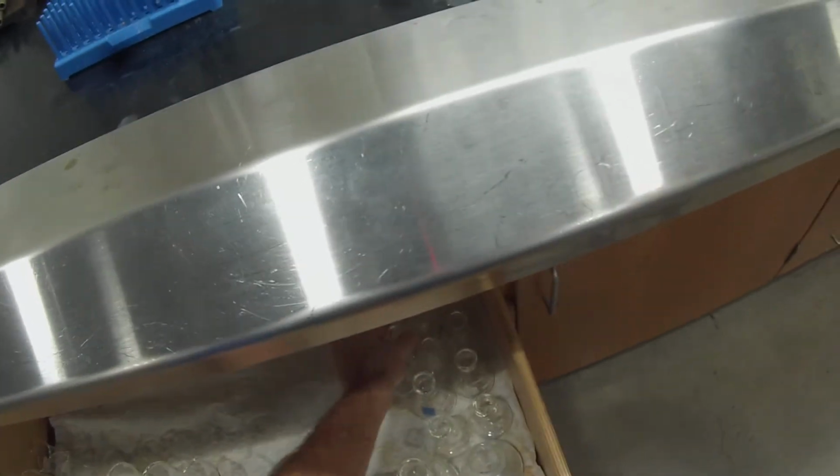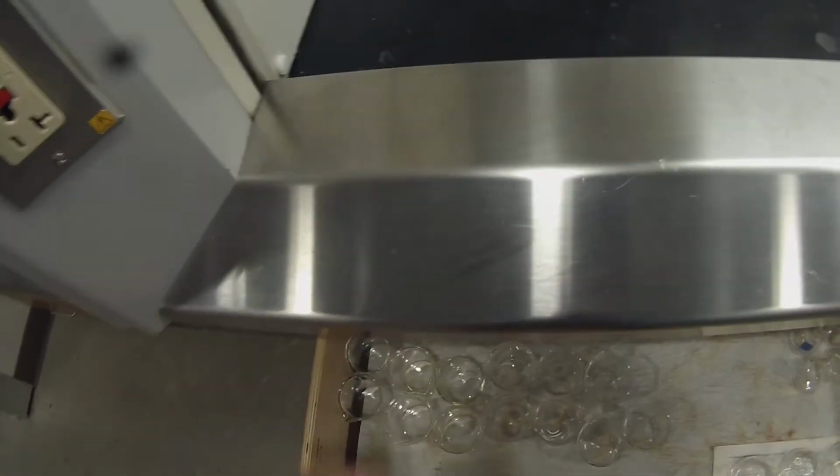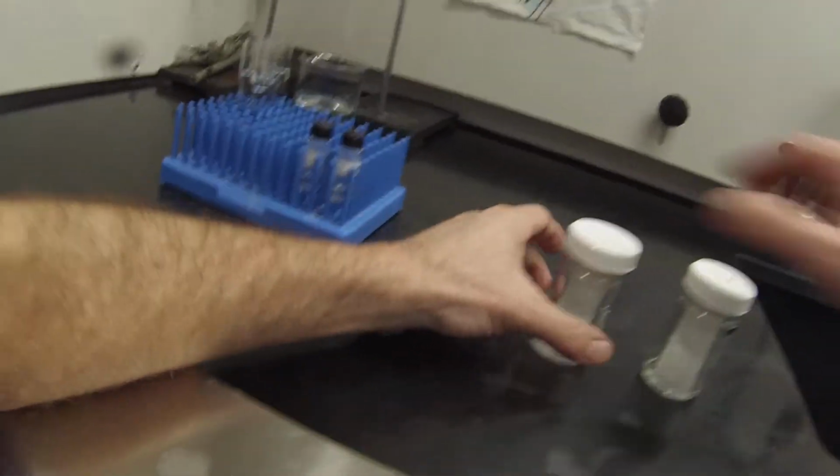Won't be needing any more ethyl acetate or hexane. Make it a little bit longer.